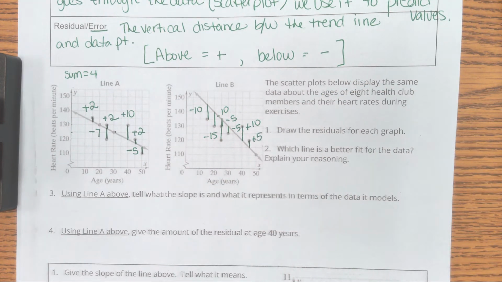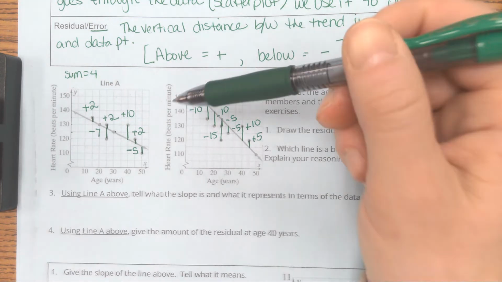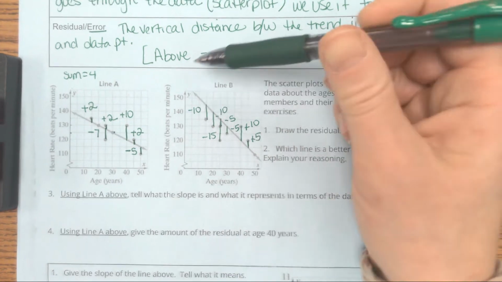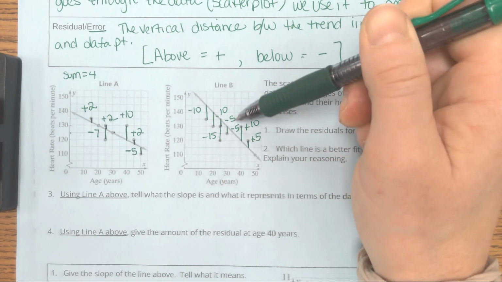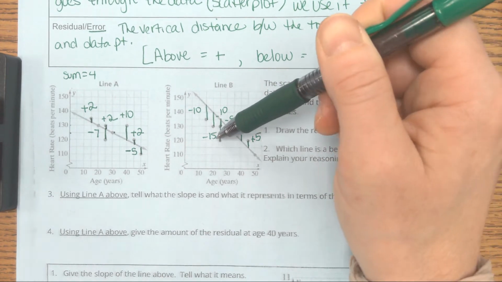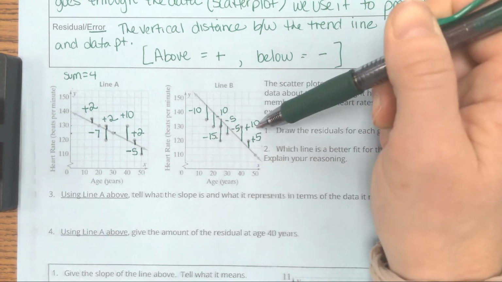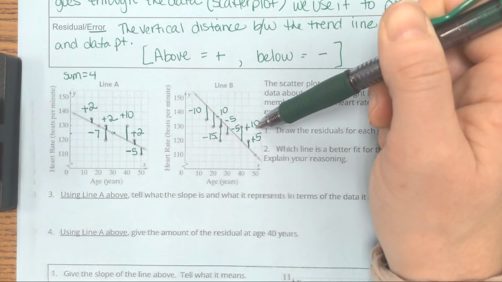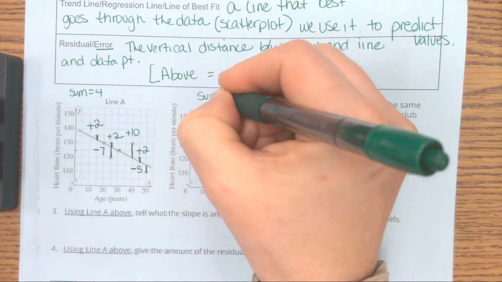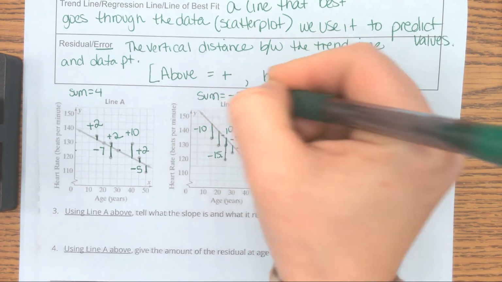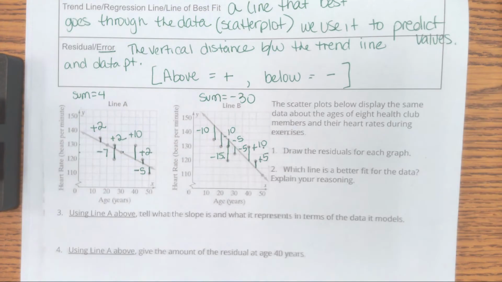And that last one was on the line. If I sum up all of these, I'm going to do the negatives first. Negative 10, negative 20, negative 25, negative 30, negative 45. Negative 45 plus 10 is negative 35. Okay, this has a sum of negative 30. So it's a way that we can tell if the data is a better fit.